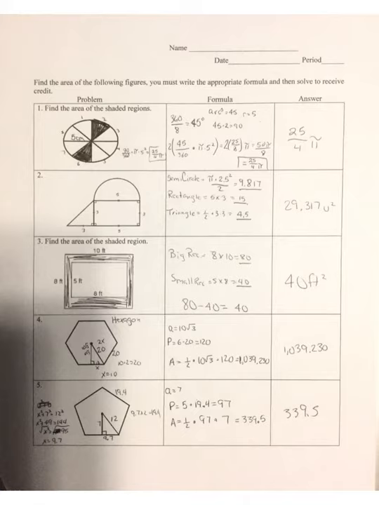Alright guys, so I made this quick little review page, very similar to the quiz y'all started taking on Friday, and just kind of to go over some things that y'all can remember. When y'all come in Monday, you'll have a little bit of time to finish it up, and then we're going to get on with the test review. So, number one, find the area of the shaded regions.